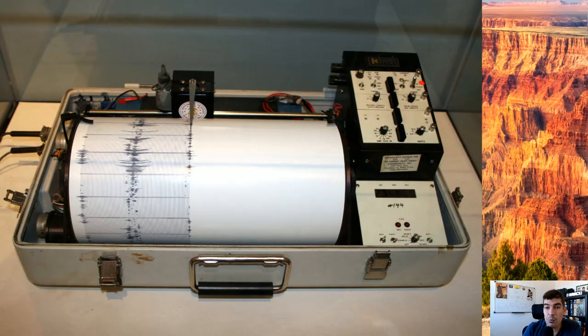And how do we measure the intensity of earthquakes? We measure it with this kind of machine, which is called a seismograph, un sismógrafo. When the earth starts to move, this little needle moves and registers on a paper the movement of the earth, the movement of the land.